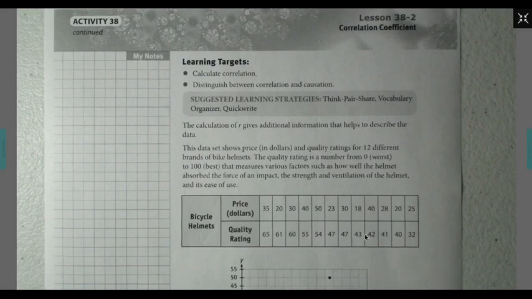Alright, today we will be covering lesson 38-2, correlation coefficient. On the very first slide of this presentation, you should have seen the learning targets: 1, we're going to calculate correlation, and 2, we're going to distinguish between correlation and causation.